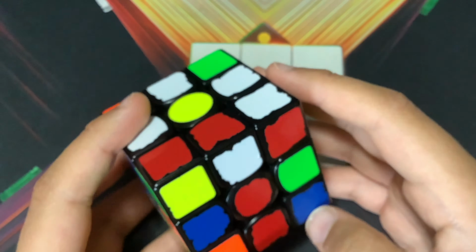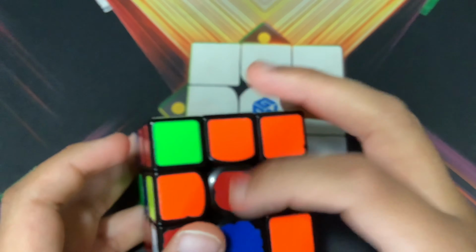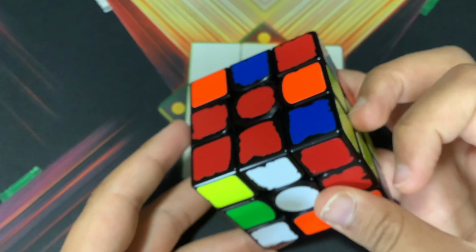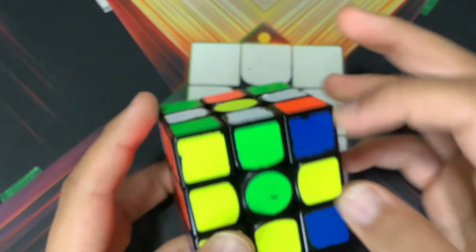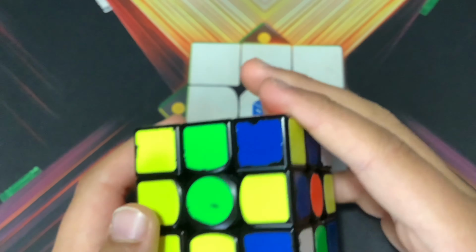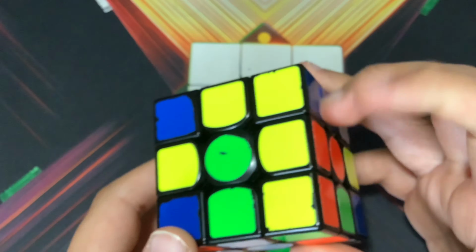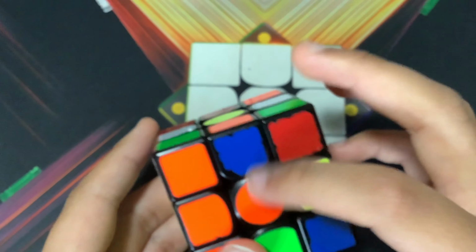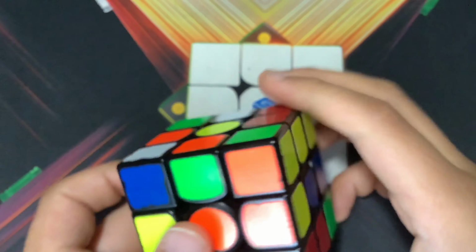Okay, now we're going to do the white cross. So this edge has white on it, but it doesn't match. This edge has white on it and it does match, so we do an F2. Okay, now we rotate, and this doesn't match, this doesn't match, and it also has white on it. This does match, I might have said it doesn't. So we just do an F2. Now we rotate, and this doesn't match, this doesn't match, this matches, and it also has white on it, so we just do an F2.